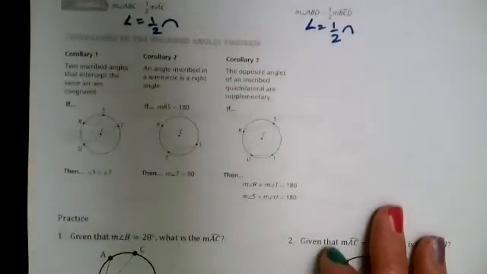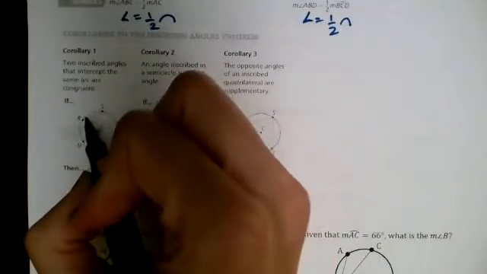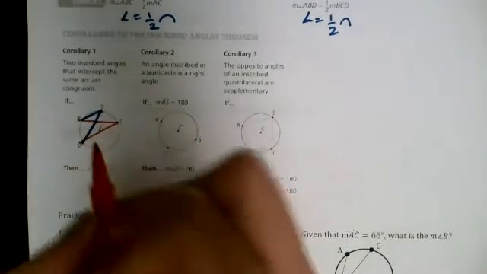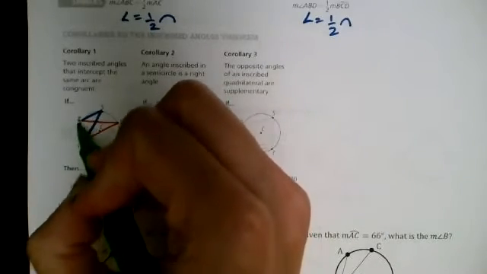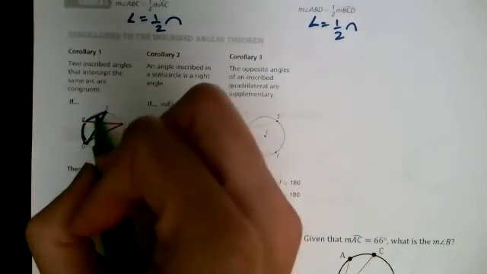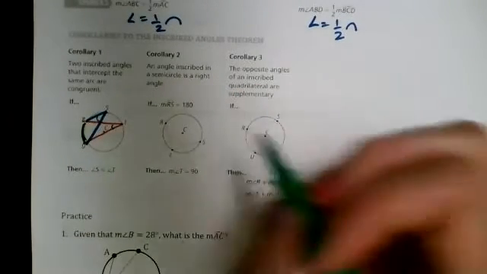Okay. The other important facts that we learned in this chapter are that if inscribed angles, like this angle here and this angle here, intercept the same arc, they both intersect this arc right here, their endpoints are on the endpoints of the arc. These angles are congruent to each other.